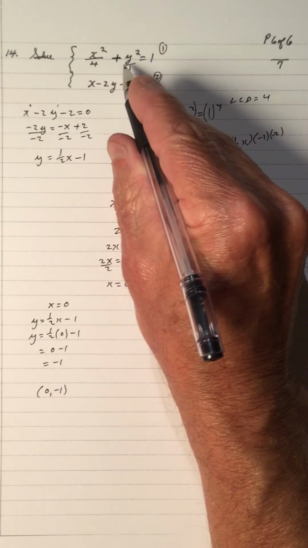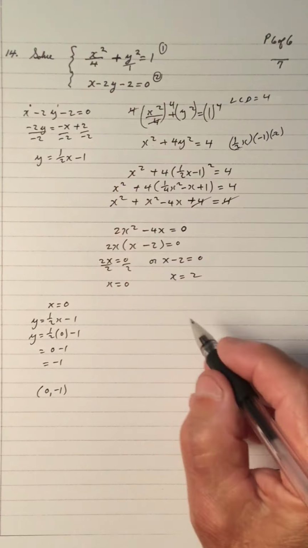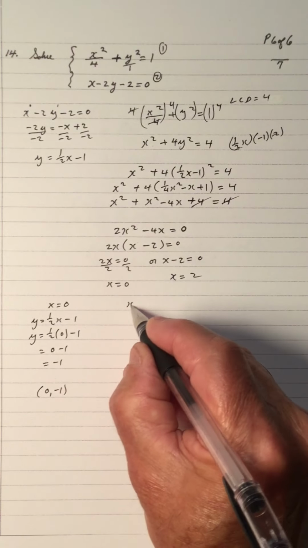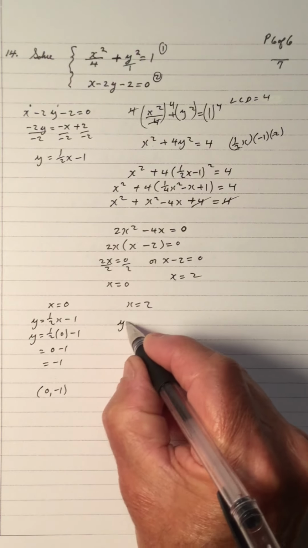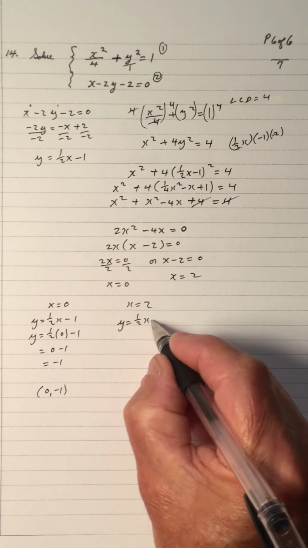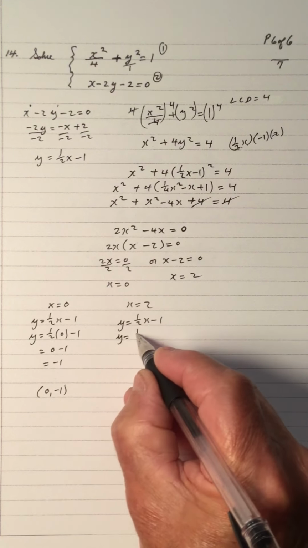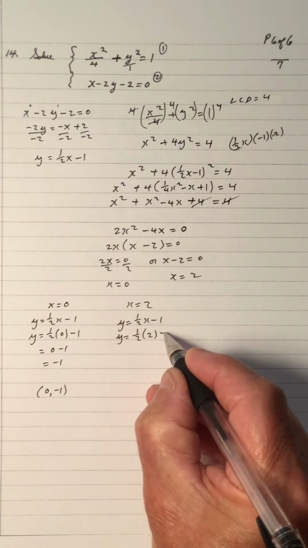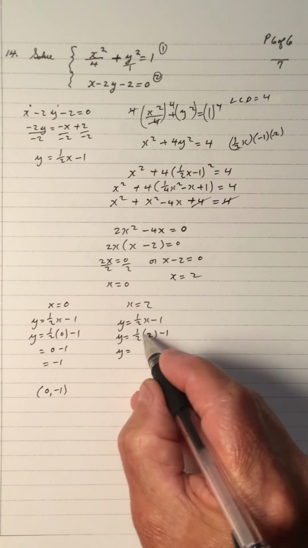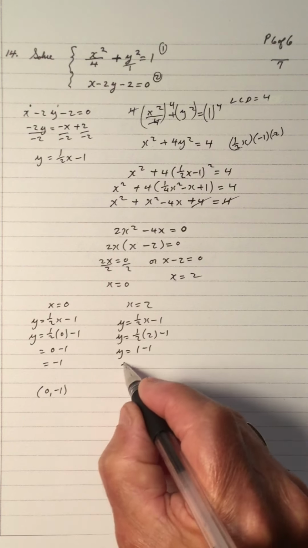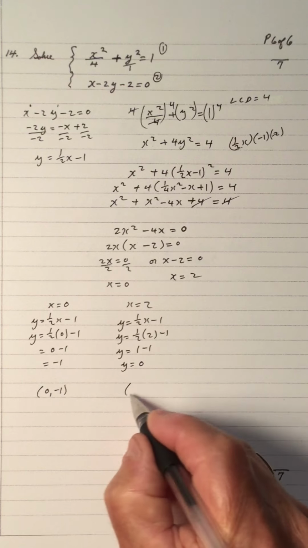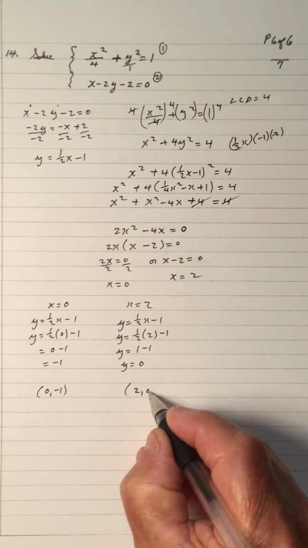This is the line intersecting the ellipse, and we got x equals 2. The equation is a half x minus 1. So x is 2. A half of 2 is 1 minus 1, which is 0. So x is 2, y is 0.